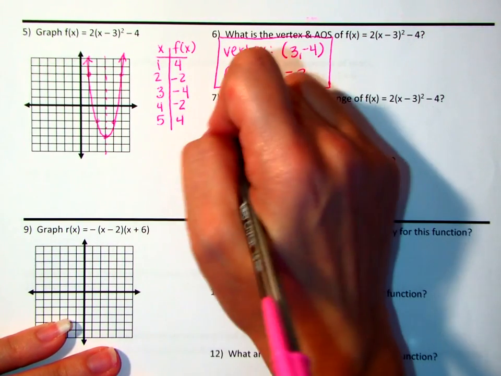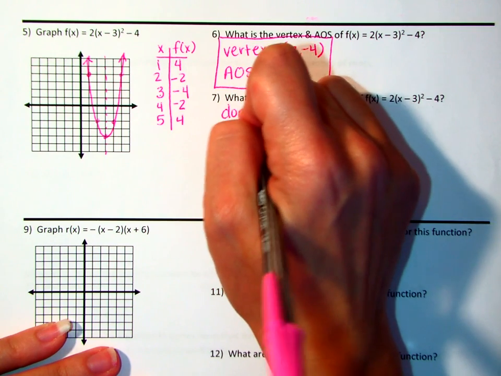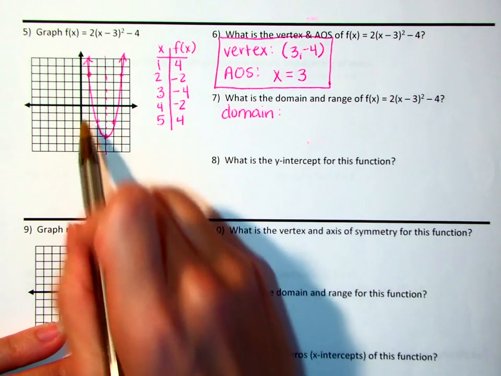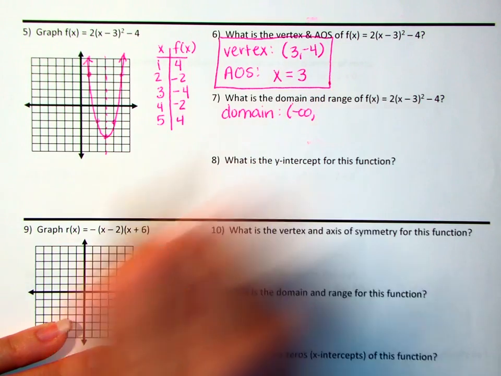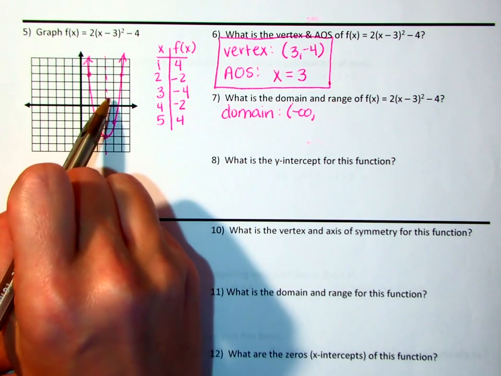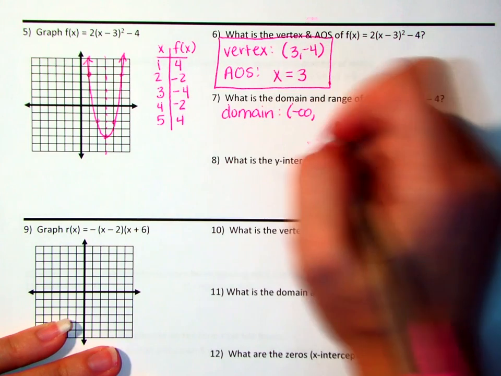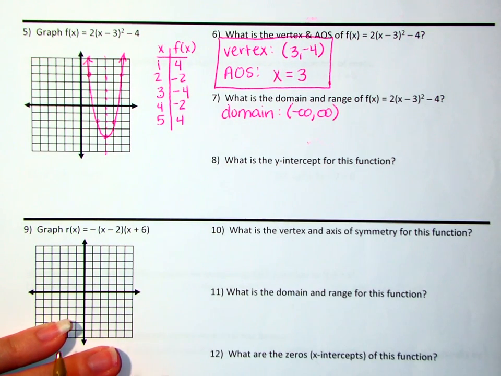The domain is all the set of the x's. So what's the smallest x value it can possibly be? Well, it's forever going to go to the left, so that would be -infinity. And what's the largest x value that it could possibly be? Well, it's forever going to go to the right, so it's going to be +infinity.